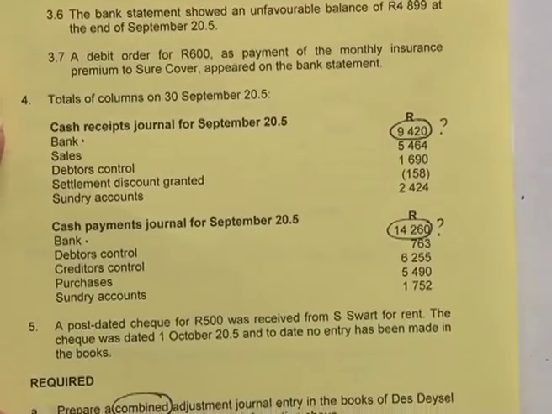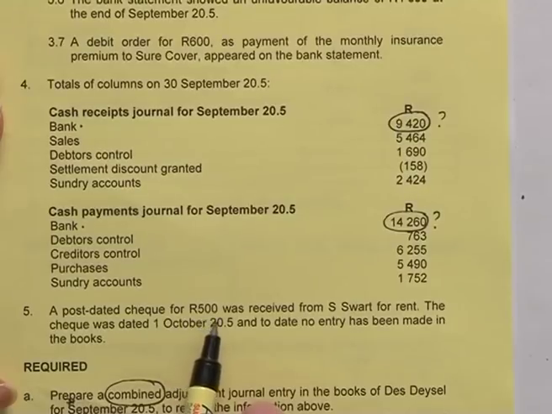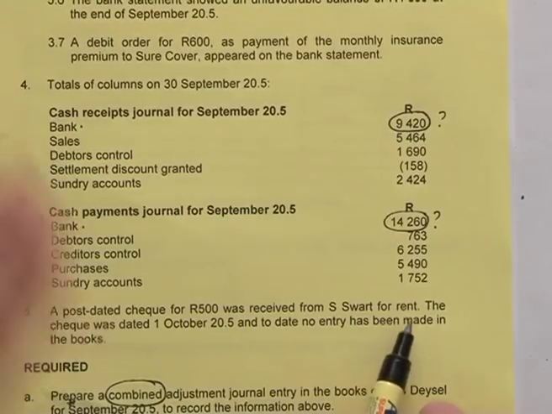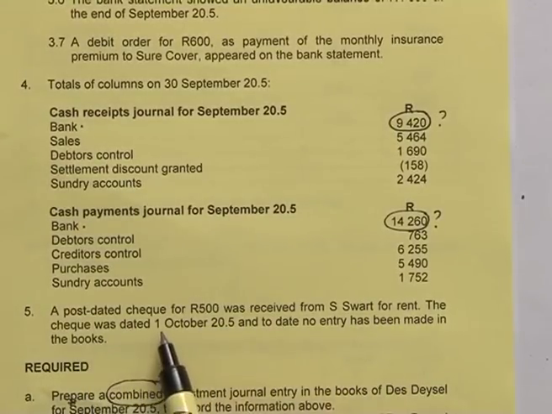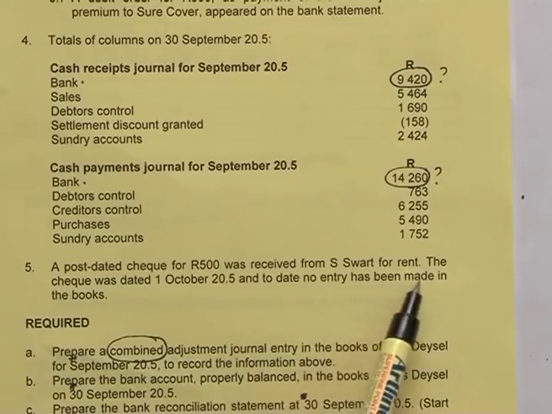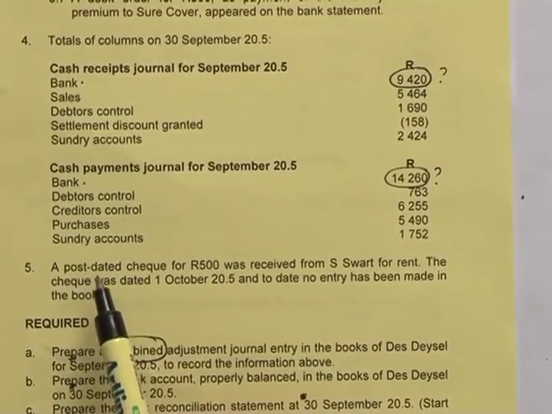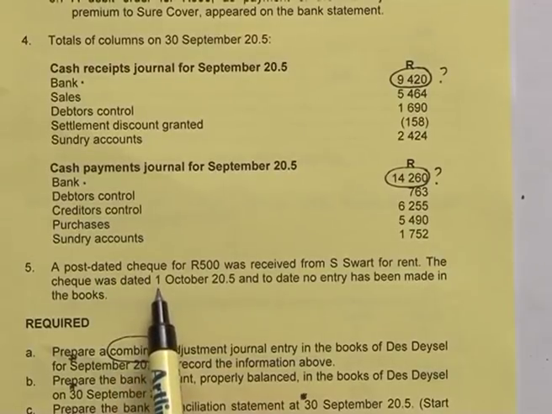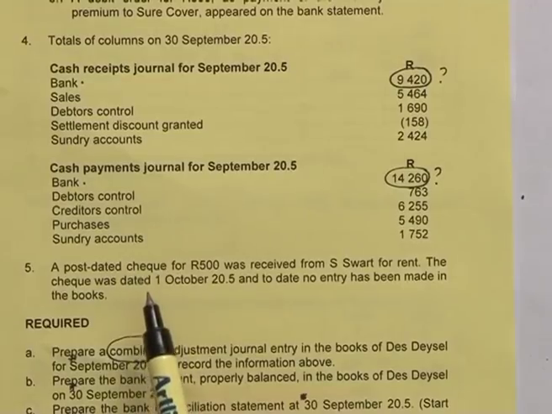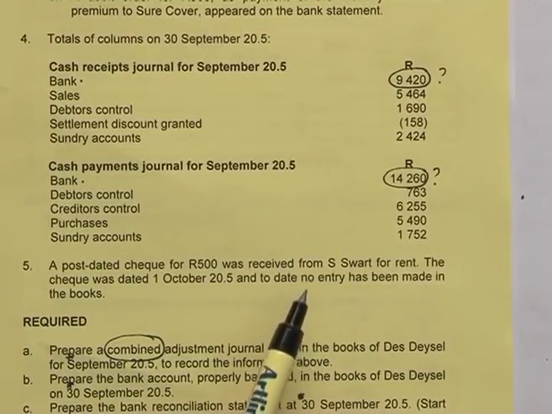In additional information number 5, they mention a post-dated check for 500 Rand was received from Eswat for rent. The check was dated 1st of October. Remember, we are doing this reconciliation in September, and to date, no entry has been made in the books. A post-dated check will only become a valid form of payment once we reach the date on the check. So in this instance, they dealt with it correctly by not entering it in any of the books.